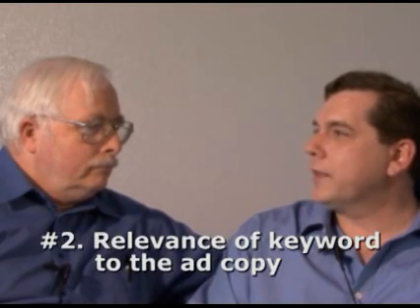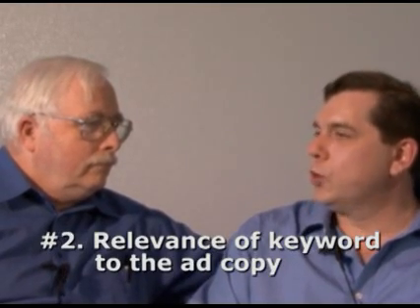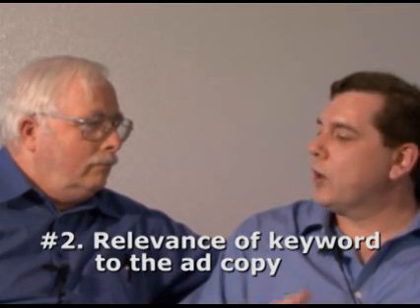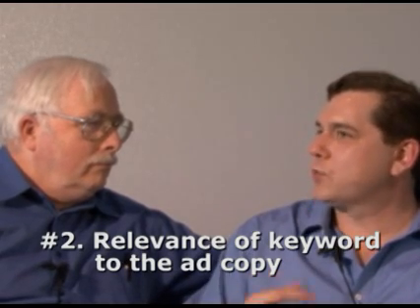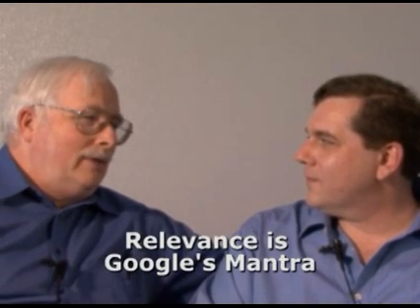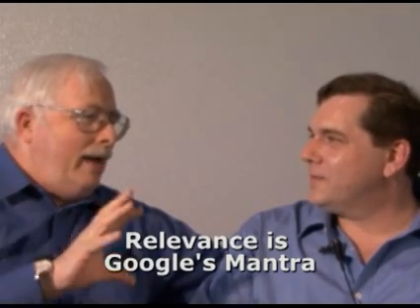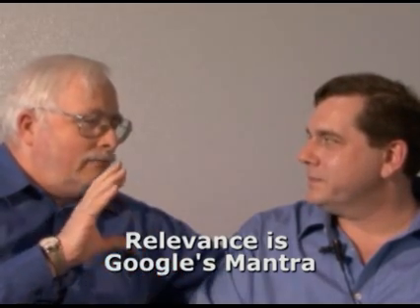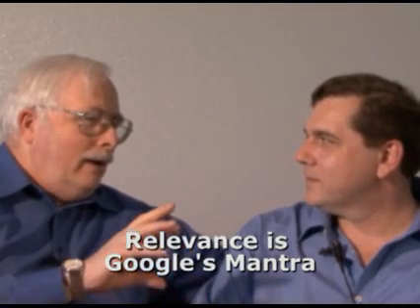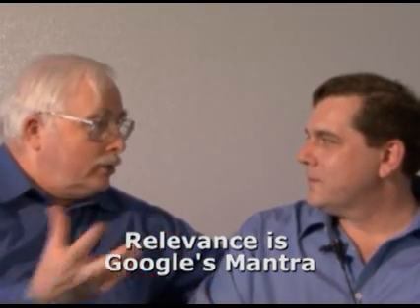The relevance of the keyword to the ad copy. So Google looks at this keyword, so maybe you have a keyword, flowers. If your ad copy says roses, those are closely related items. Okay. If your ad copy said chocolates and your keyword is flowers, they're not closely related. And so they look at how closely related those two items are and the relevance to a user. Google's really big on relevance. It's kind of their mantra over there that they want to make searches as relevant as possible to their customers, which are their searchers.